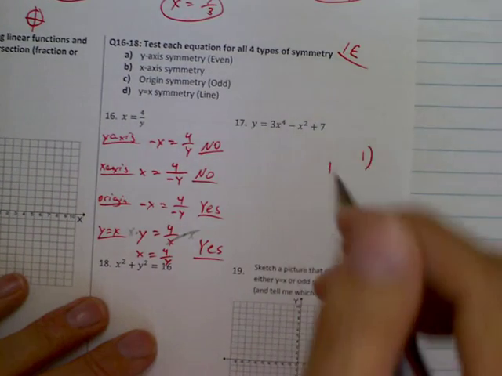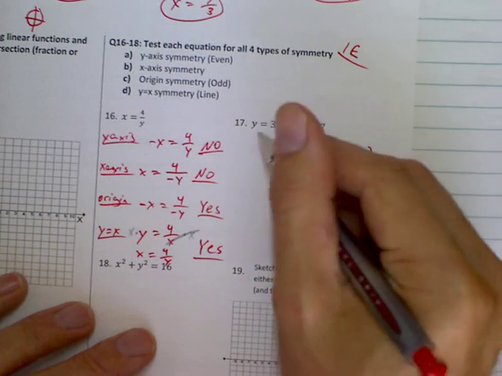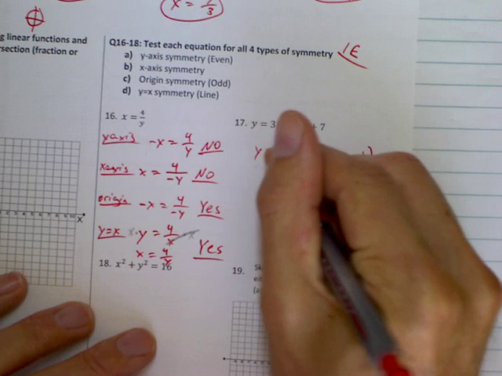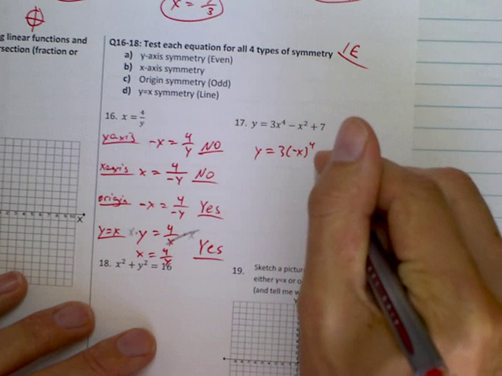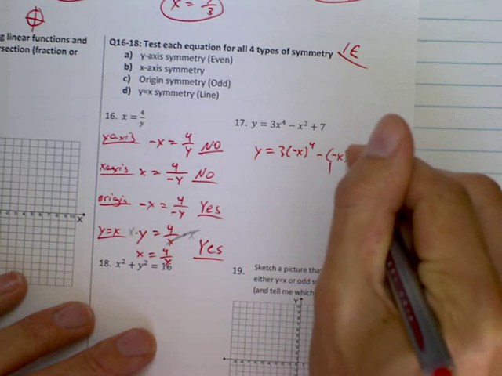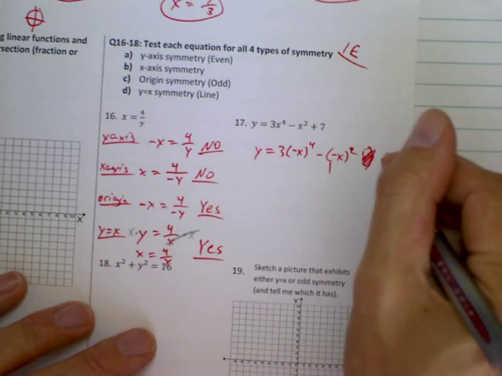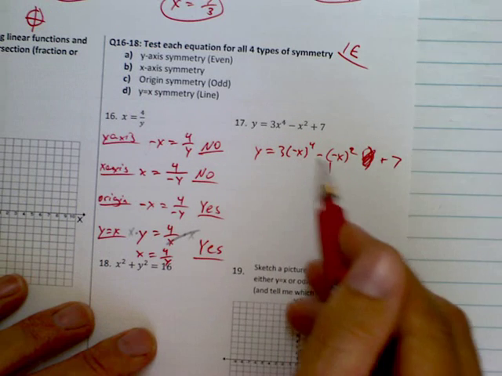For this one, for y-axis symmetry, I'm going to say y equals 3, and then everywhere there's an x, I'm going to replace it with a negative x. Minus negative x squared, sorry, that's something from a different problem, plus 7. So, would this be the same as the original?